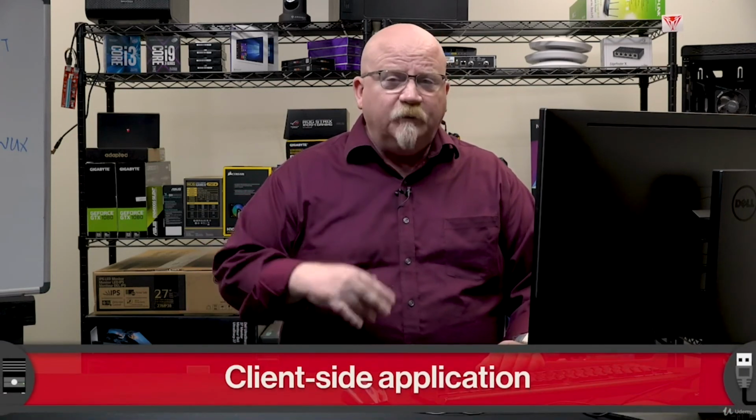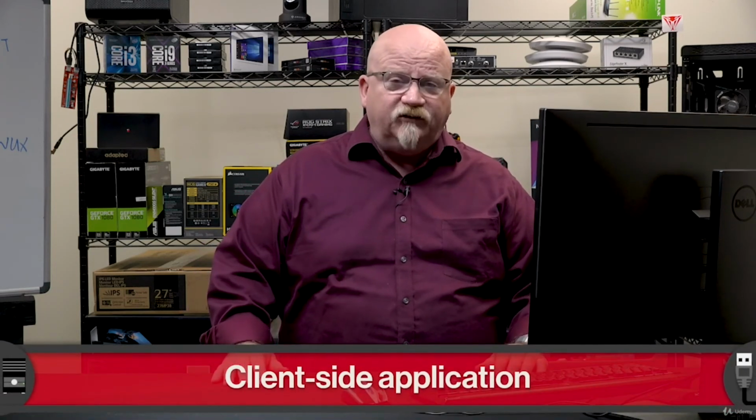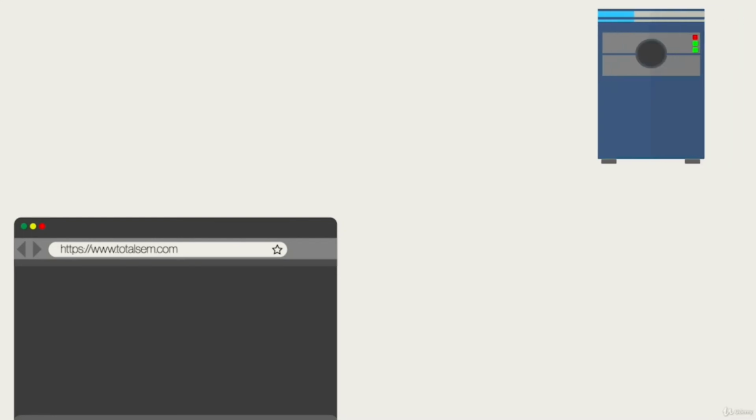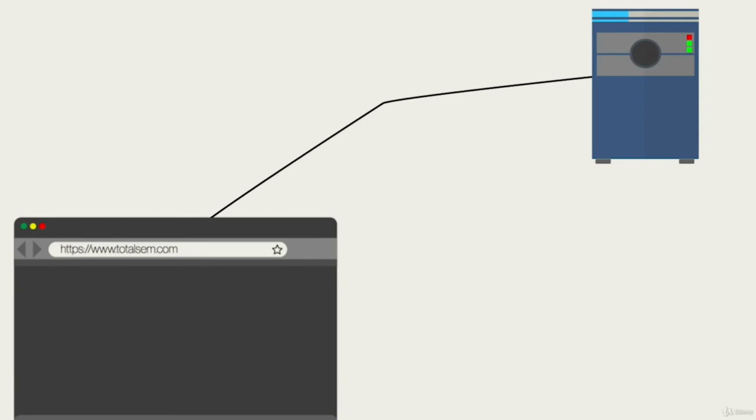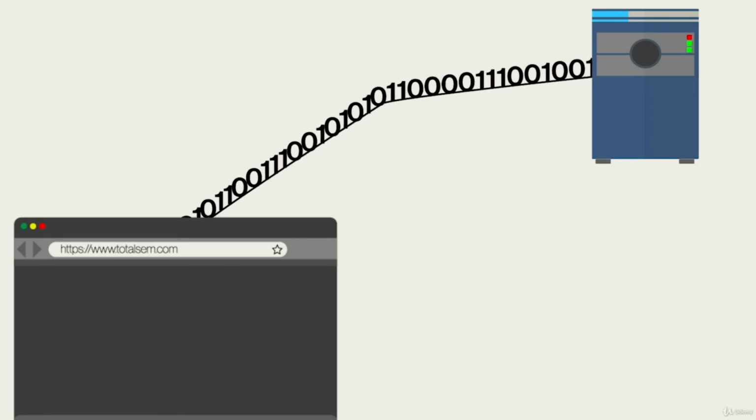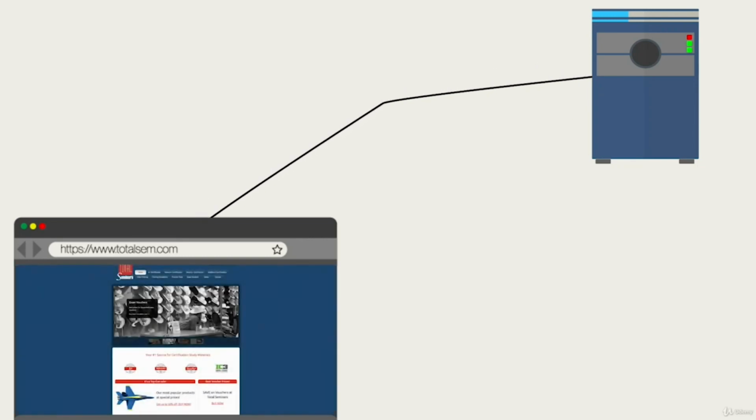Let's take a quick second to make sure we understand what a client-side application is. So here's my web browser that's running on my local computer. And remember, we go to a web server to get that web page. Now, if we want something to run on it, we can send down the code to the individual web browsers and then run the code on the client itself.